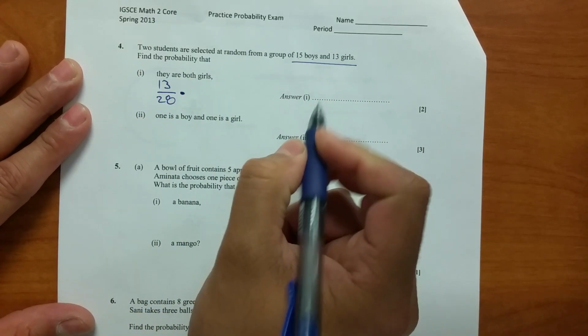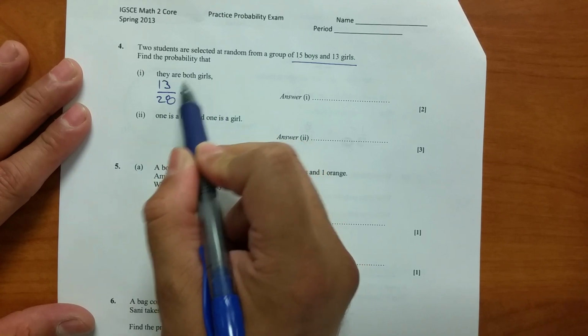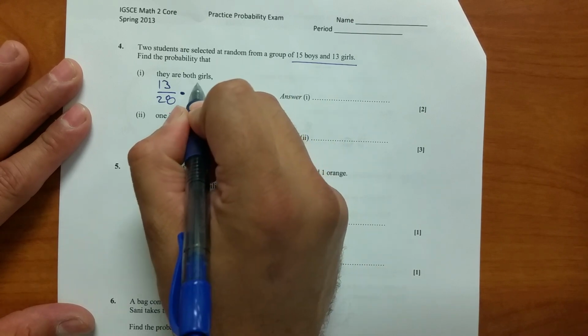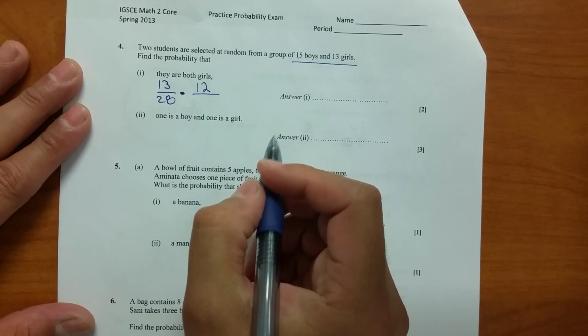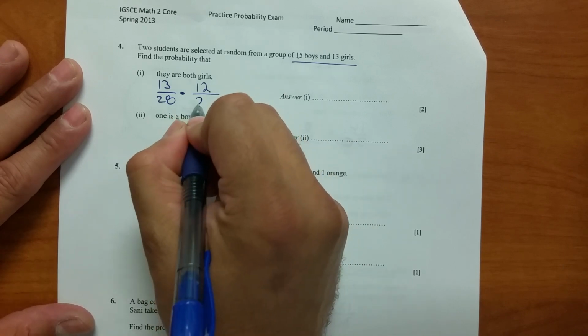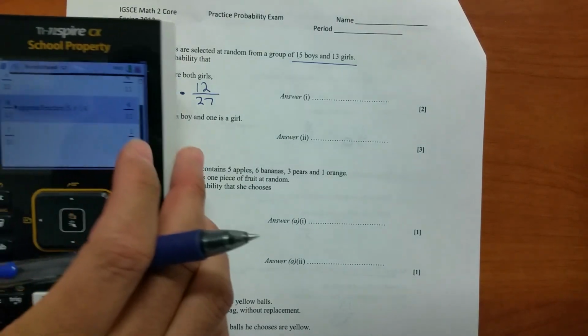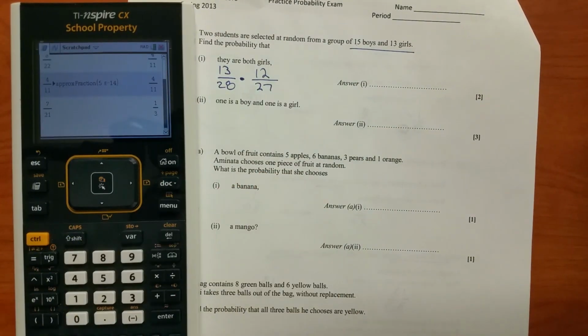Now the second one, now if I'm taking out a girl, that means there's going to be one less girl because I chose a girl already. So that would be 12. And if I already chose one, that means my total has to go down also, out of 27. So now here, I'm going to do the math on the calculator.